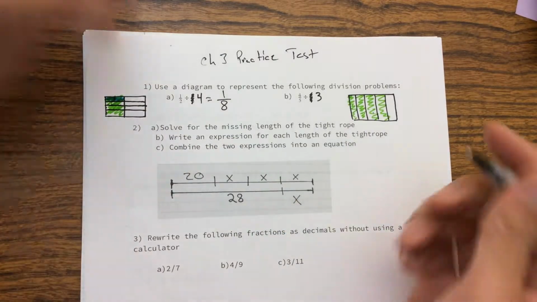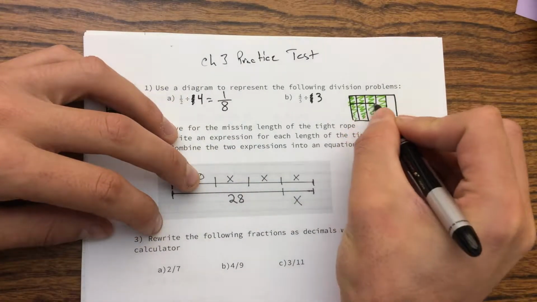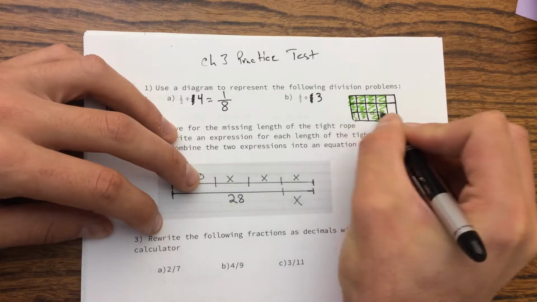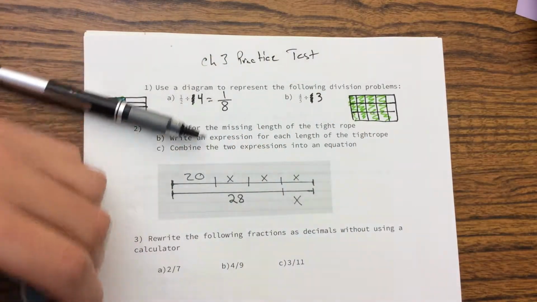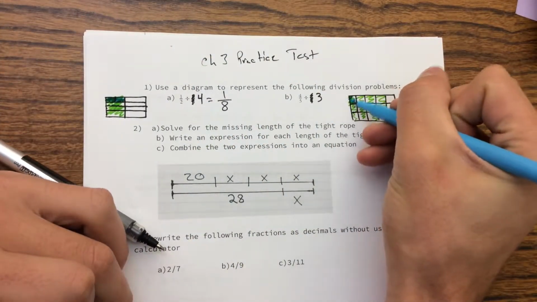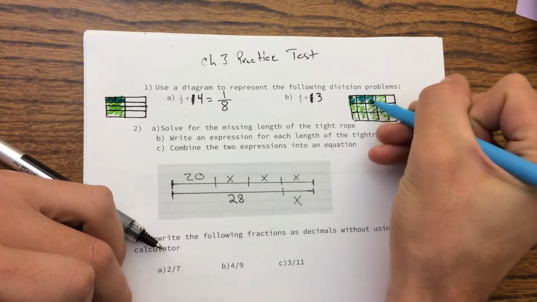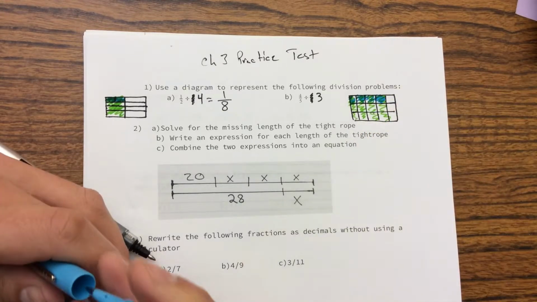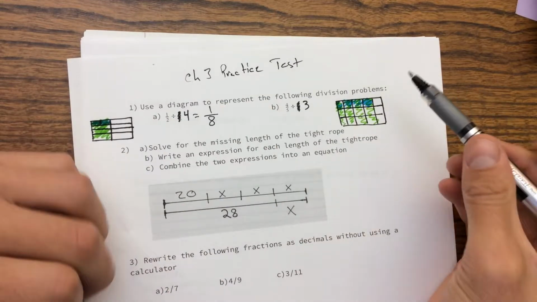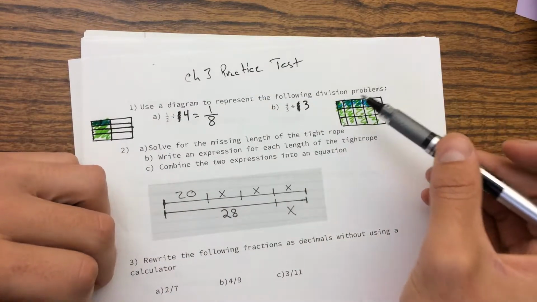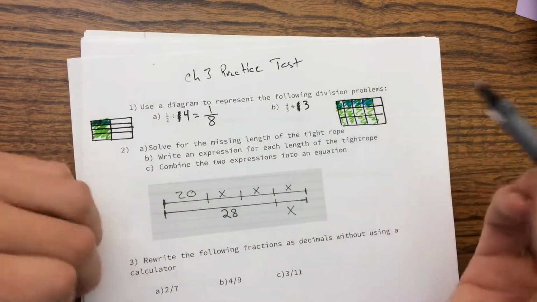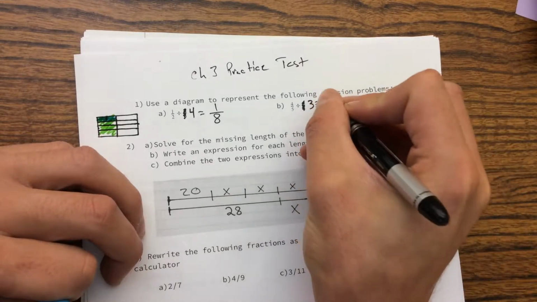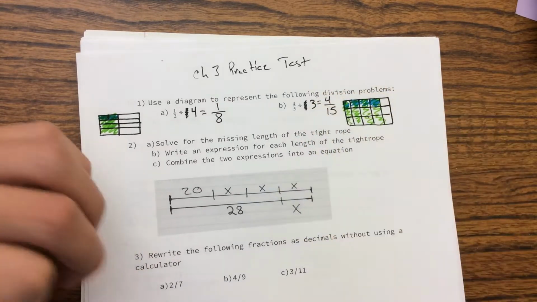And then I want to divide it by 3, so I'm going to divide it into thirds this way. And I'm going to take 1 of them, which means I'm going to double shade all these ones at the top. So that would be 1/3 of that group. I now know that I have 15 total, and I have 1, 2, 3, 4 double shaded. So it's going to be 4/15.